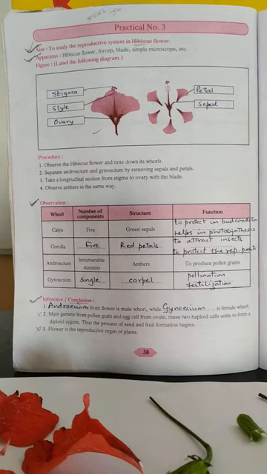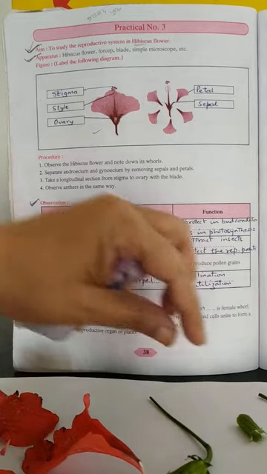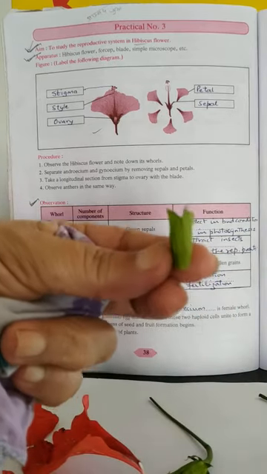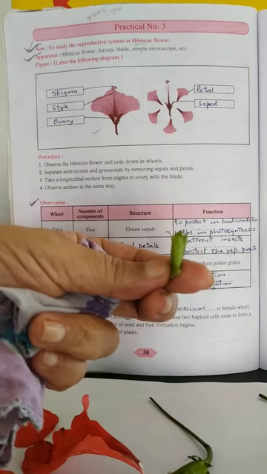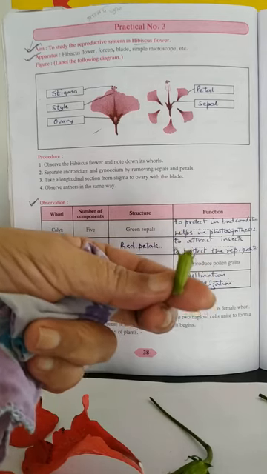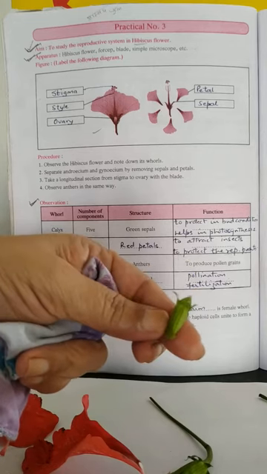Now, as you can see in the diagram, we had also studied in the theory the different parts of the flower, but here we are going to study only the reproductive part, but still we are going to revise all the parts of the flower. The outermost part of the flower, that is green in color, is called as the calyx. This is the calyx. It is made up of single unit called as sepal, and it is green in color.